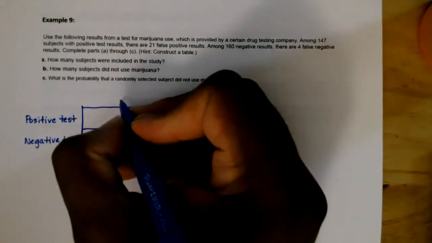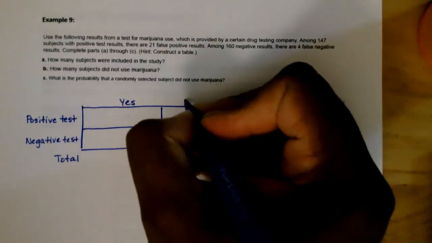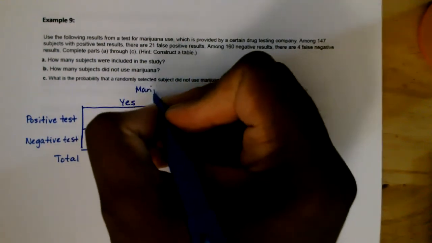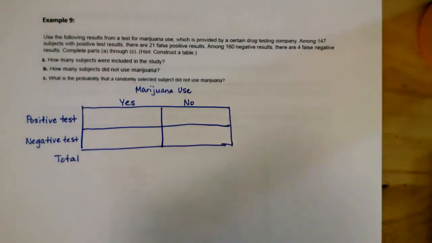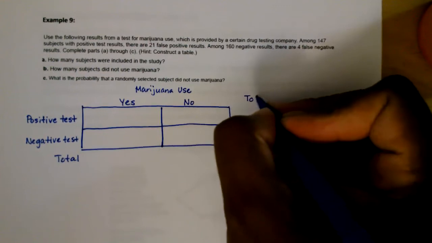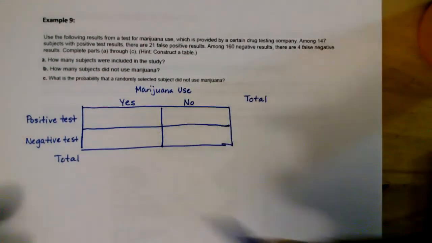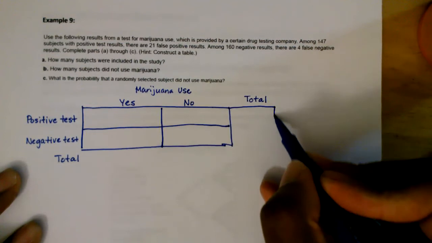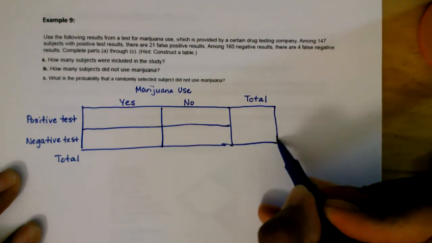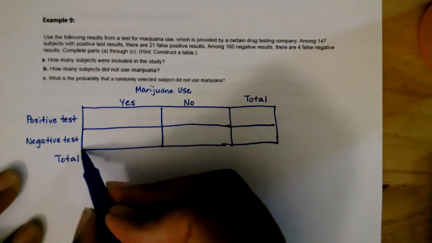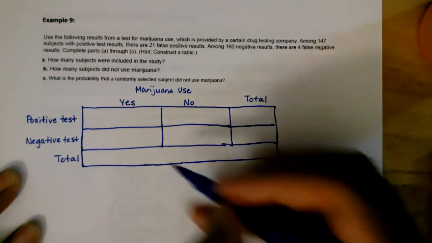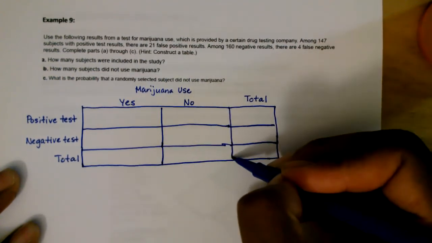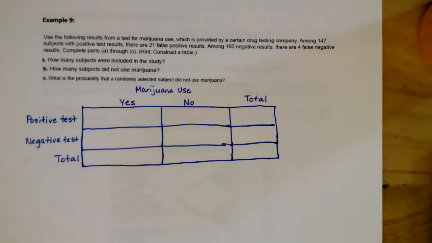Now for each column, I'm going to put yes or no for marijuana use. And I'm going to put a total column over here. I'll tell you what, I'll extend it like this. And let's read what we have here and try to fill in from that information.